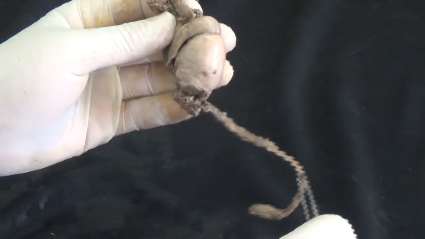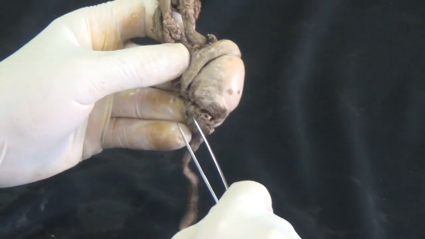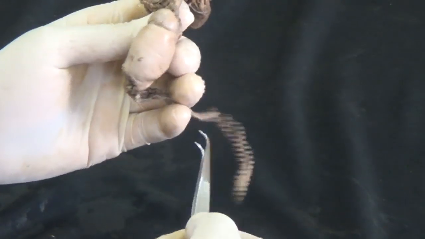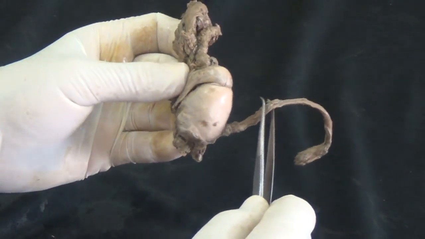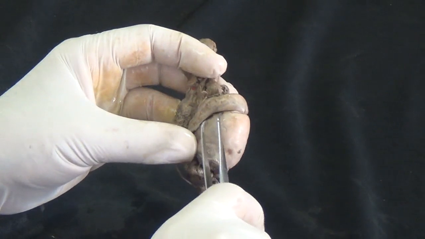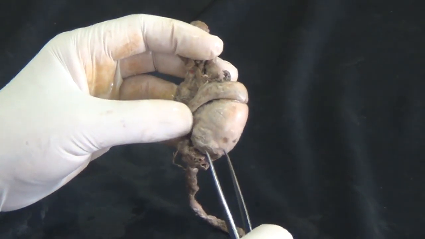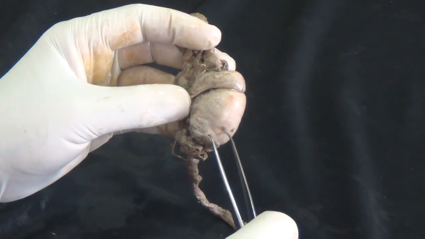And this is the vas deferens arising from the tail of the epididymis. This is the vas deferens. Sometimes there is a membrane covering this testis, which is not here really. It's not here at all.